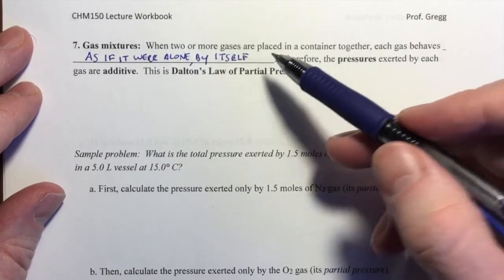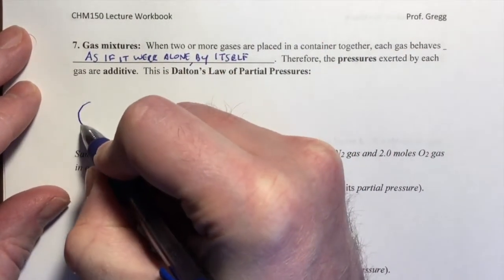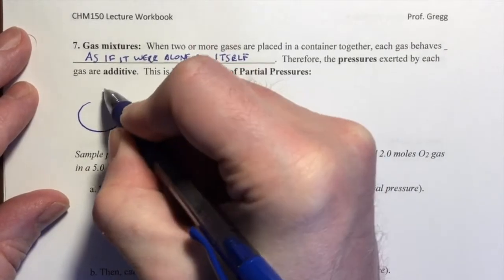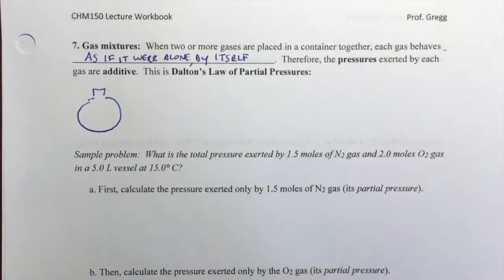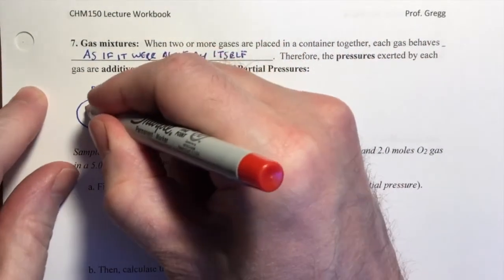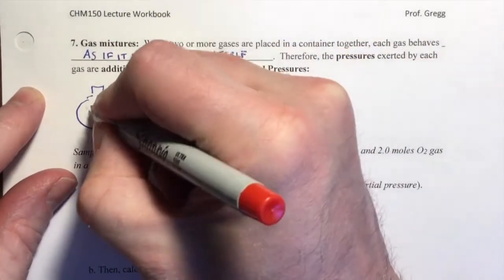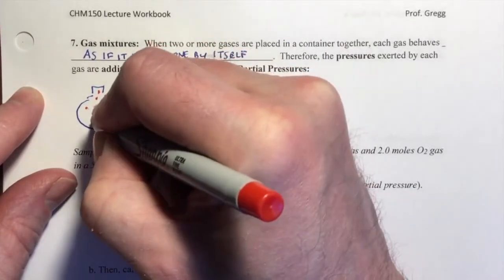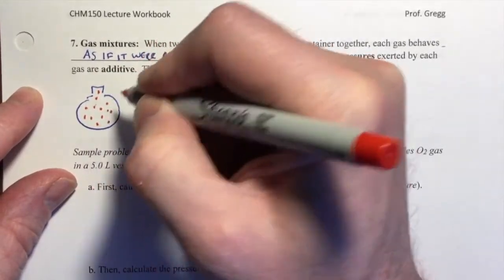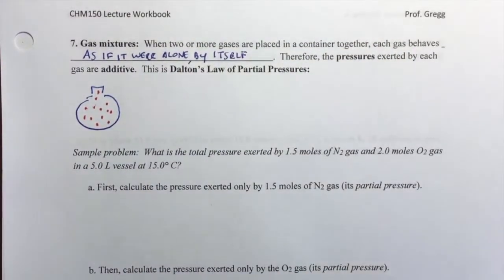Well, remember that when we had a container of gases, I could imagine that if I had one gas in there, that one gas was going to spread out to occupy the whole container, right?